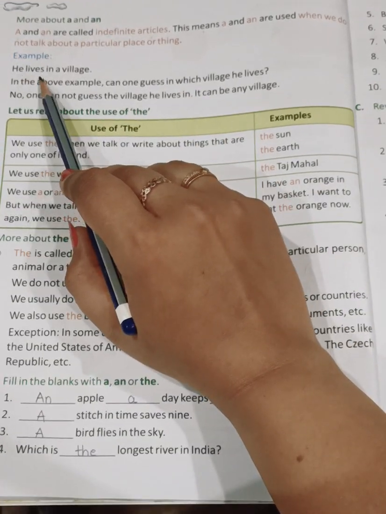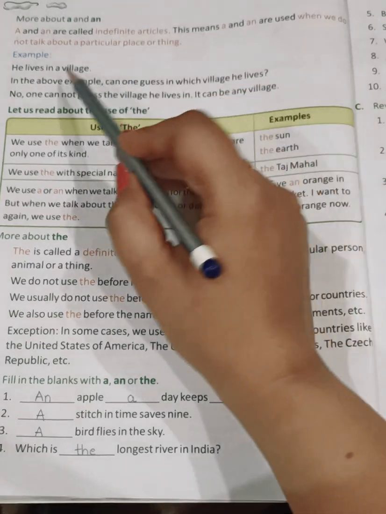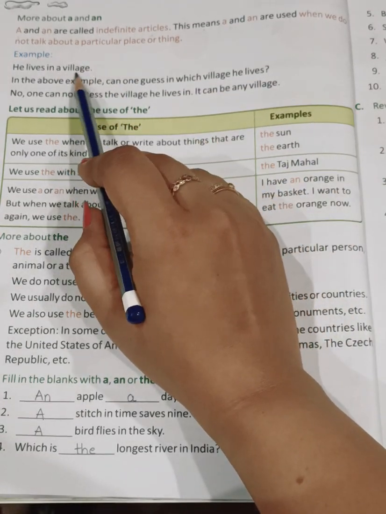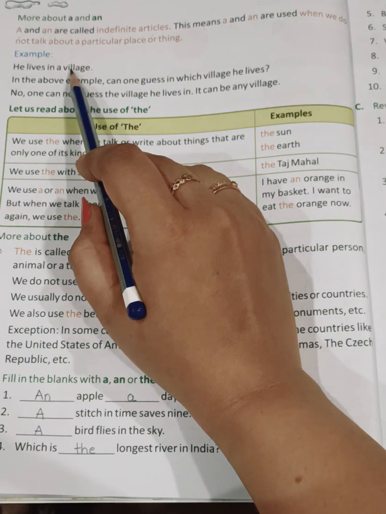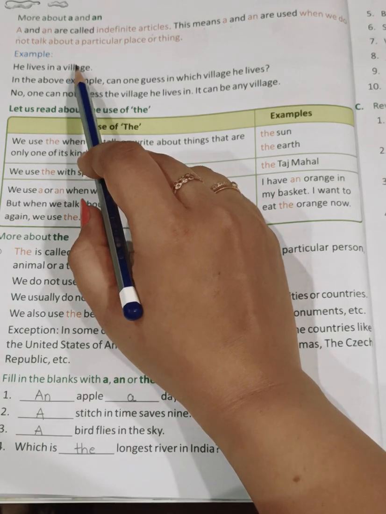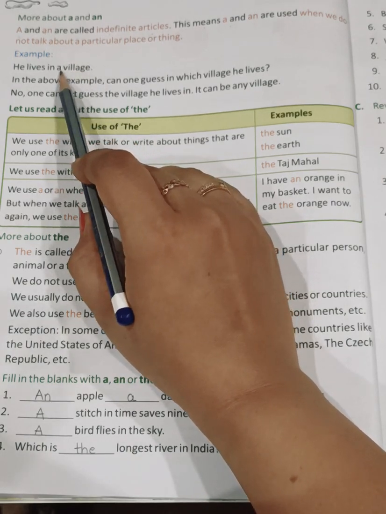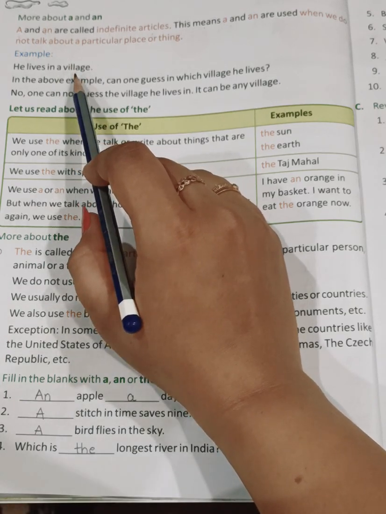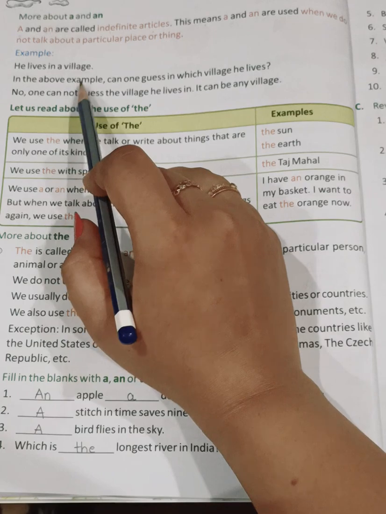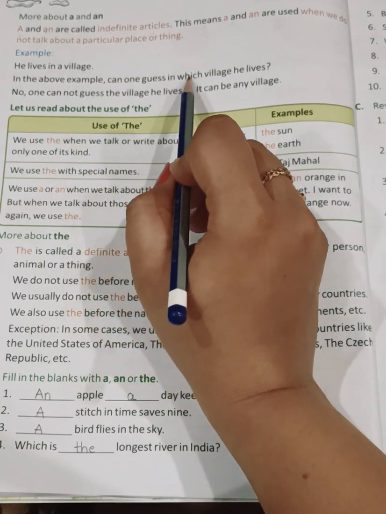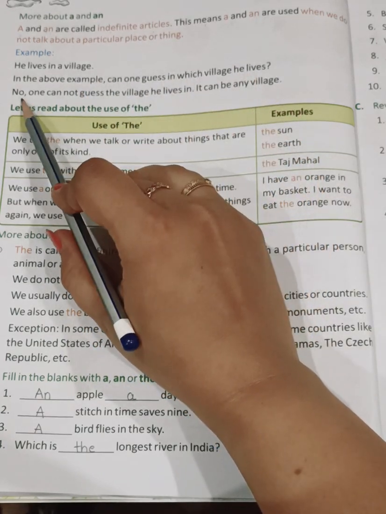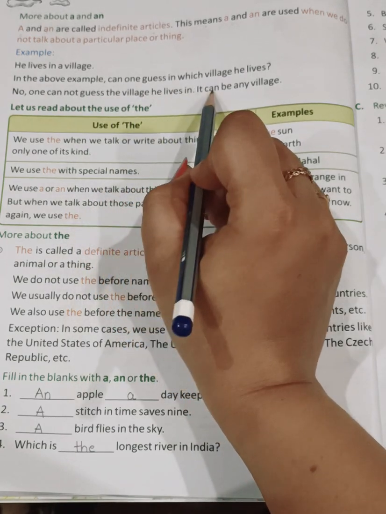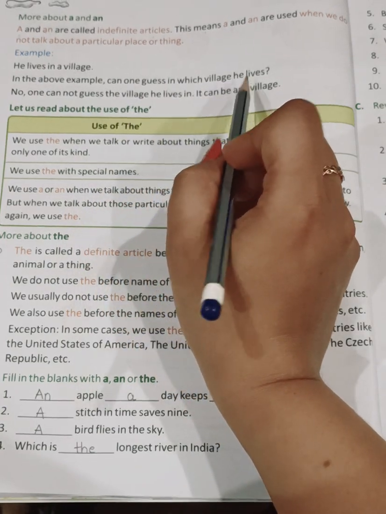Example, he lives in a village. A village. We don't know which village. If here is given the name of the village, then that is definite. But here we are not specified. We do not know the particular place. In the above example, can one guess in which village he lives? No. One cannot guess the village he lives in. It can be any village.